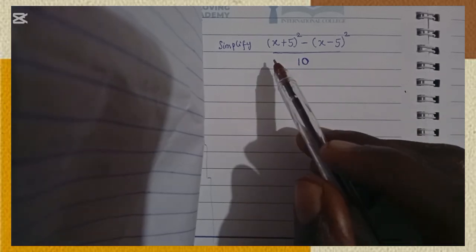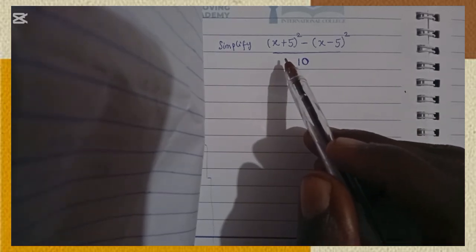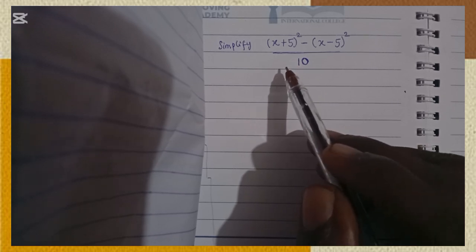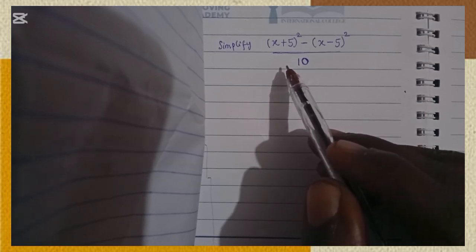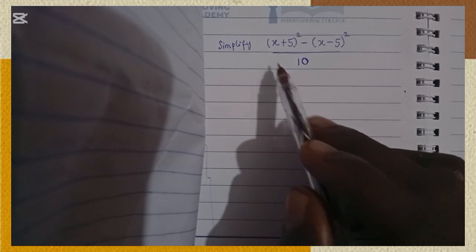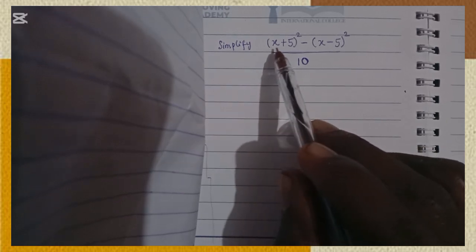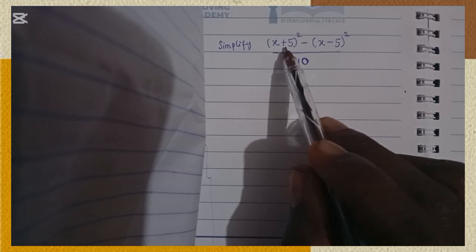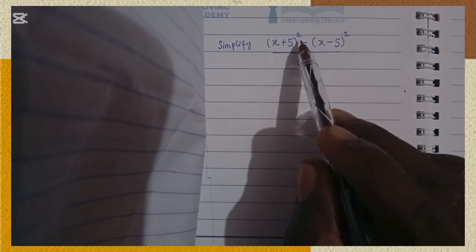All right, so simplify this common algebraic expression. This expression can be solved in multiple ways, okay? But one of the ways to make this easy is for us to simply expand this expression. So if you check, what we have is x plus 5 raised to the power of 2.